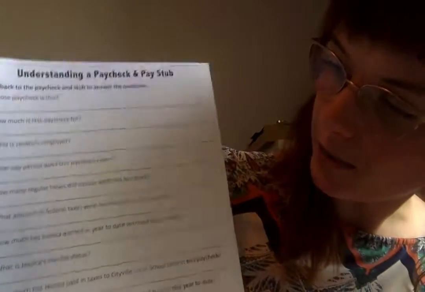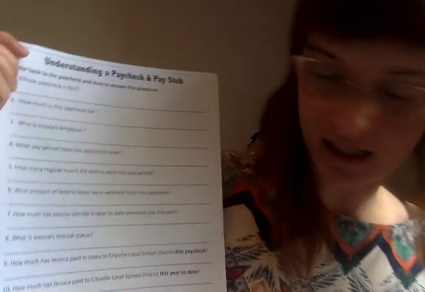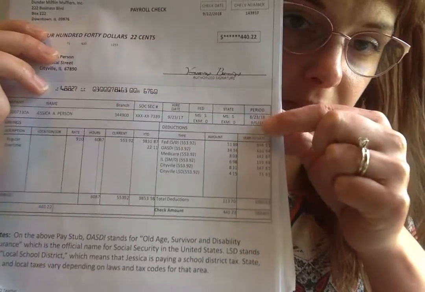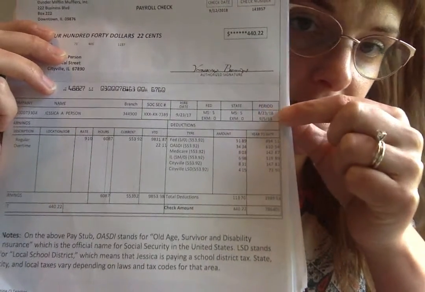Okay. Number 3, what is the pay period? So remember, the pay period is 2 dates listed here. So the pay period right there from these dates. So you would list those 2 dates. Sorry, I dropped something.